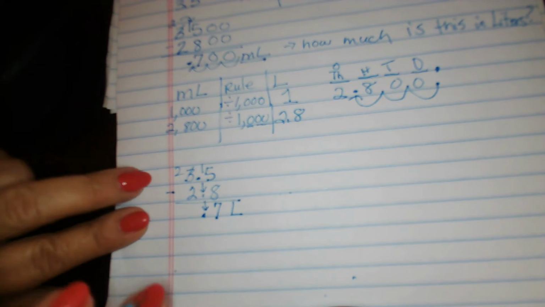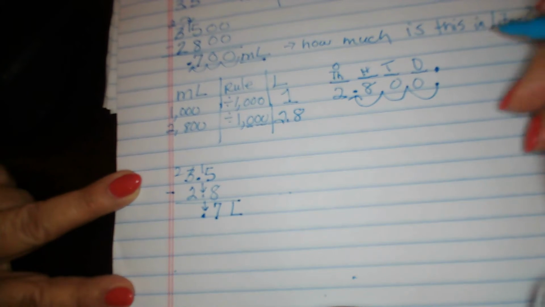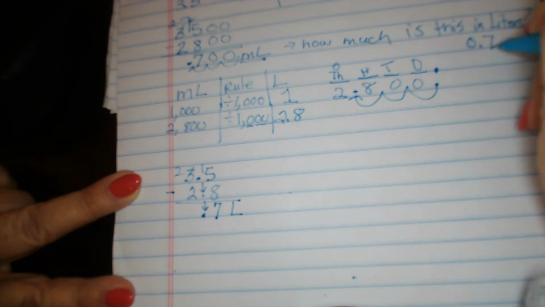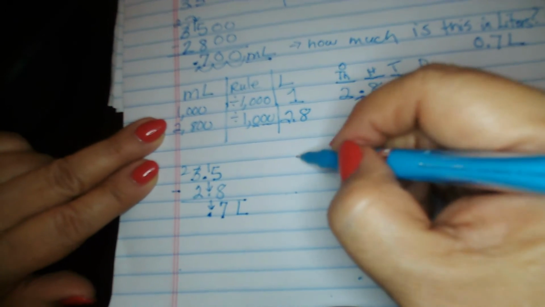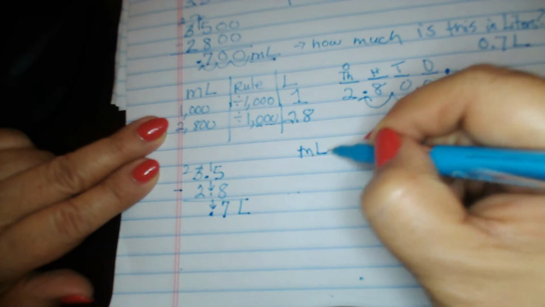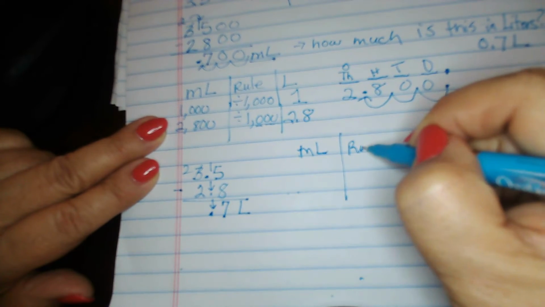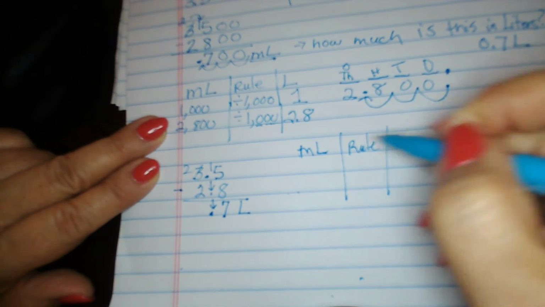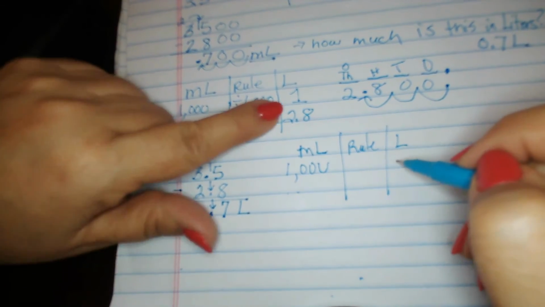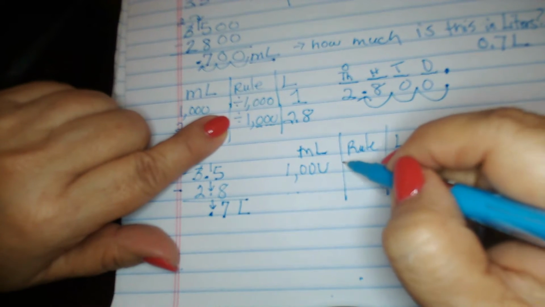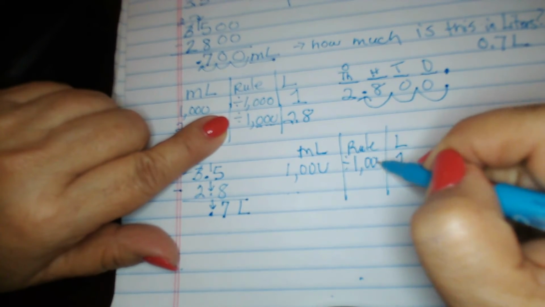So if you didn't catch that, what is this in liters? It's 7/10 of a liter. Let me do it this way, where you have your milliliter, your rule, and then your liter. We said that it's 1,000 to equal 1, divided by 1,000, right?